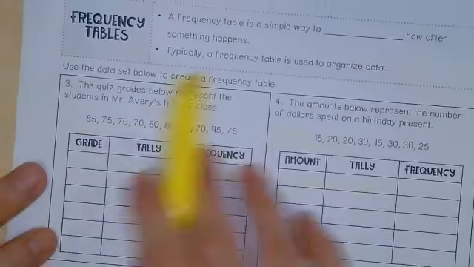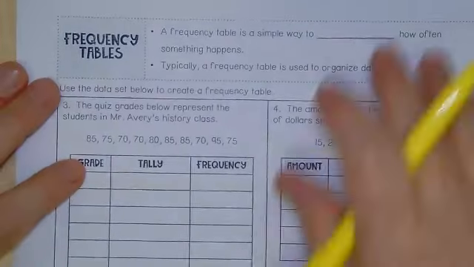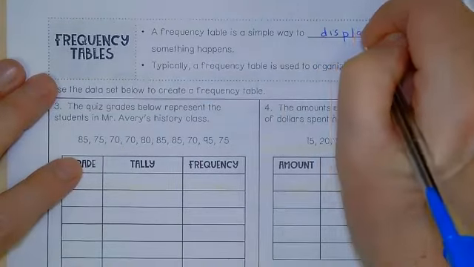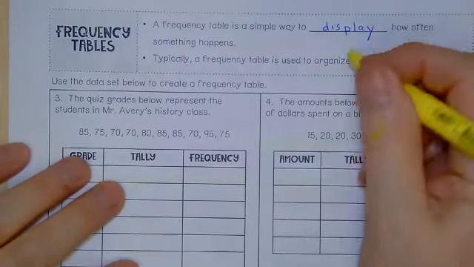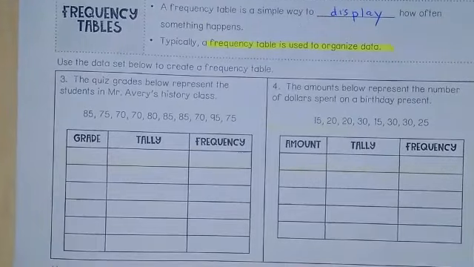Okay, here's a frequency table. This is what I did when I was checking out your IXL scores. I made my own frequency table. I do it a lot, actually. A frequency table is a simple way to display how often something happens. Remember, a display is something that you present to look at. Typically, a frequency table is used to organize data. I didn't just want to look at that long list of diagnostic scores. I wanted to dig in a little bit deeper and find out something really specific.